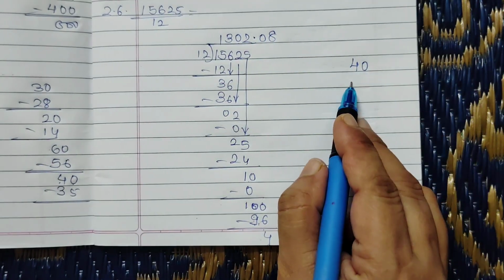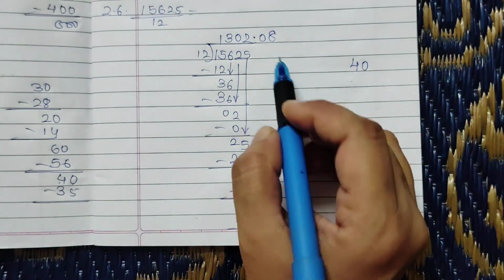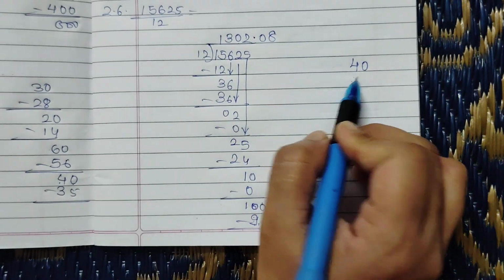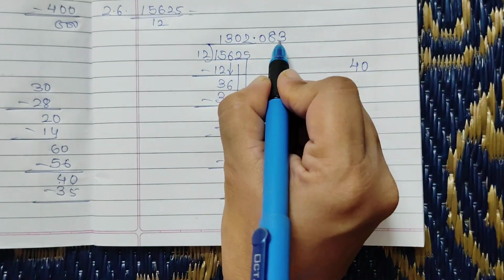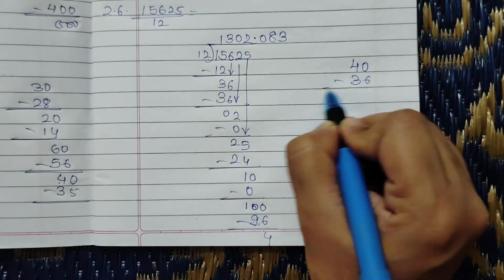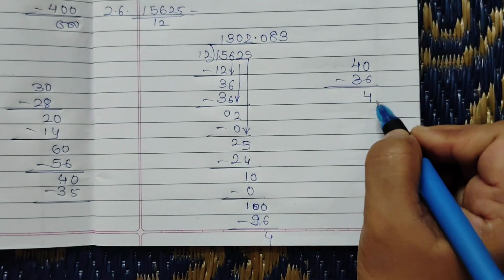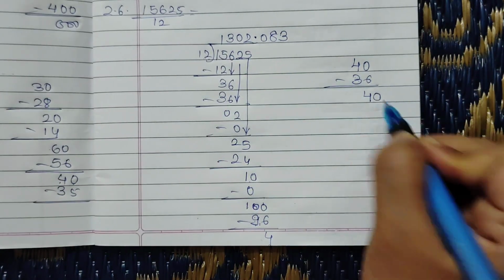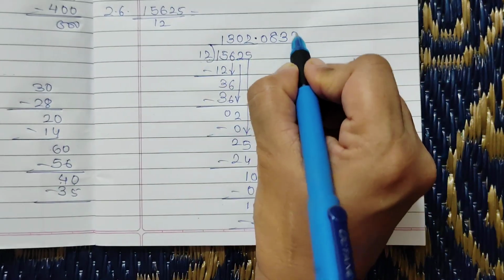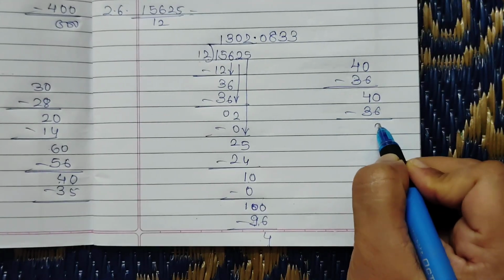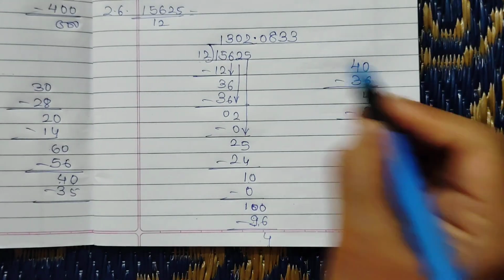40. Okay. So 12 3s are 36. 12 4s are 48. 48 is bigger. So 12 3s are 36 we wrote. When we subtract 40 minus 36, we get 4. Okay. So again decimal point is there, so 0 will come. So again 12 3s are 36. So 40 minus 36 is what? 4. Again decimal point, then 0.